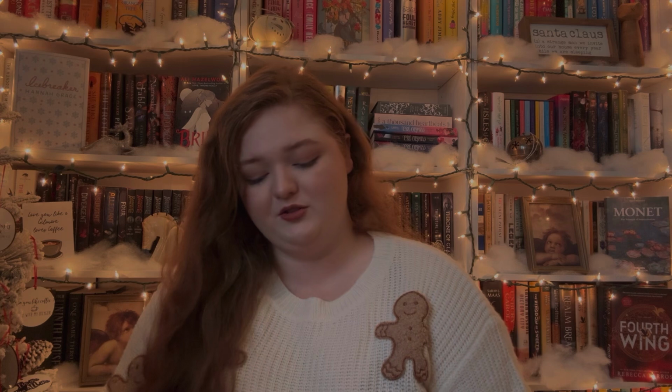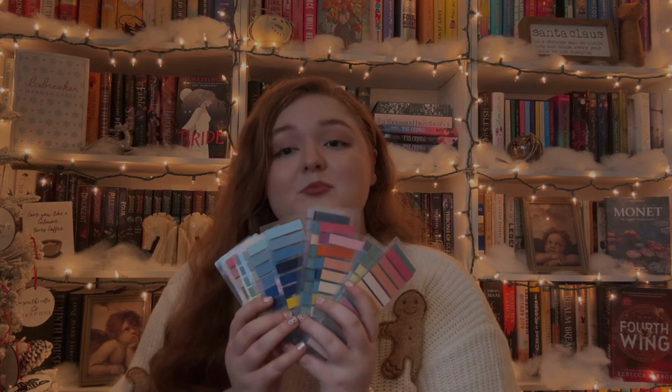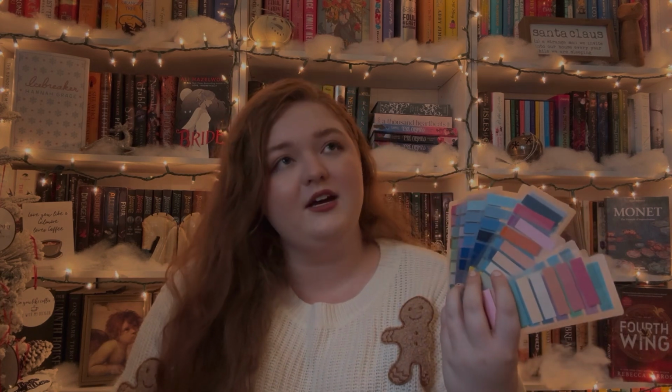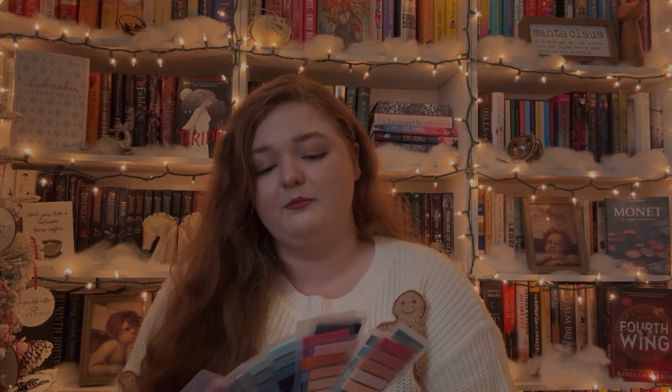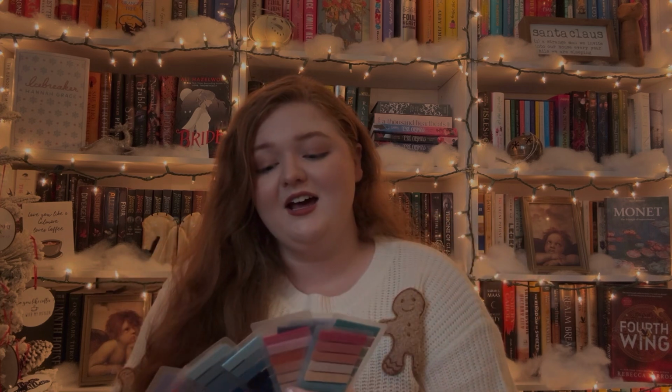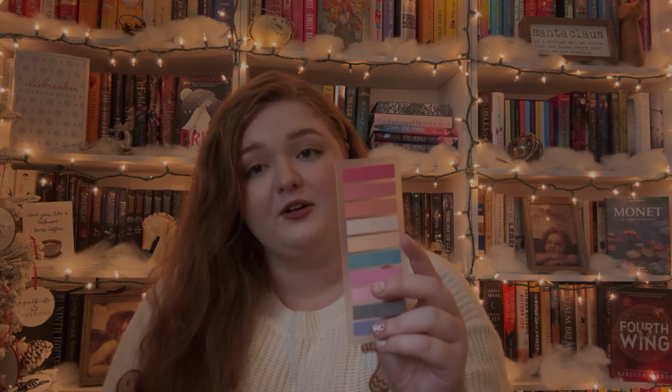Okay, so on to supplies. Some of my favorite things in the world are these book tabs. Now, I got these off Amazon. You can get them on Amazon, you can get them on Shein. I've seen where people get them cheaper. You can just get them, and they easily peel off of here.